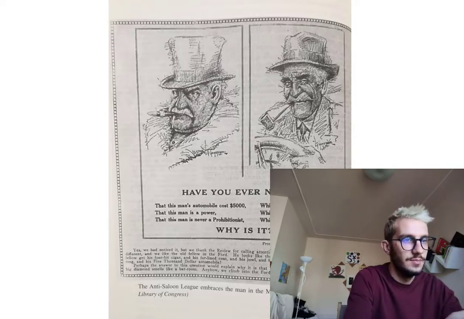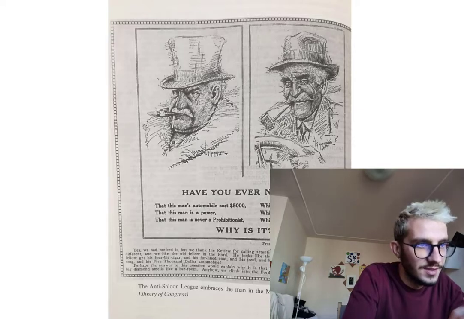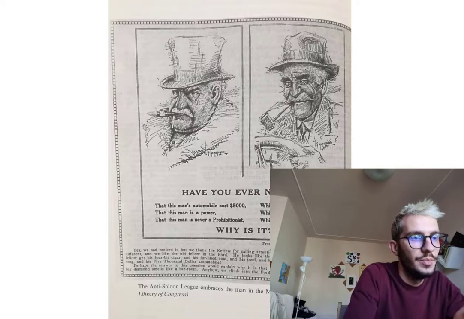Then it writes that the rich man got his cigar, coat, silk hat, his brutal eyes, his belly, and his $5,000 automobile from the average man's exploitation, perhaps.